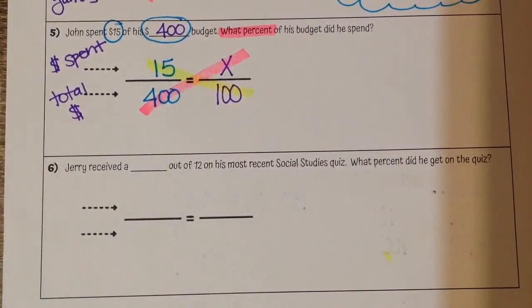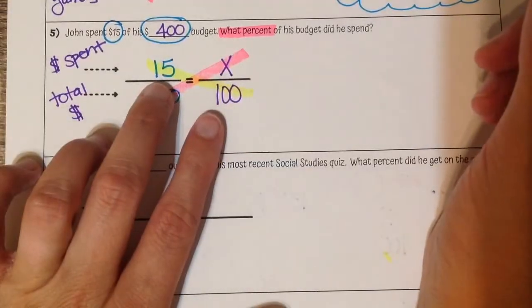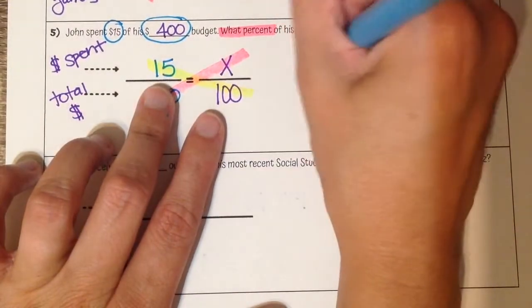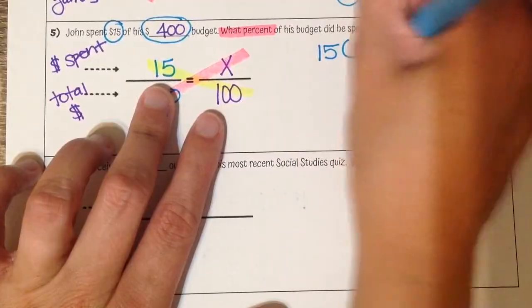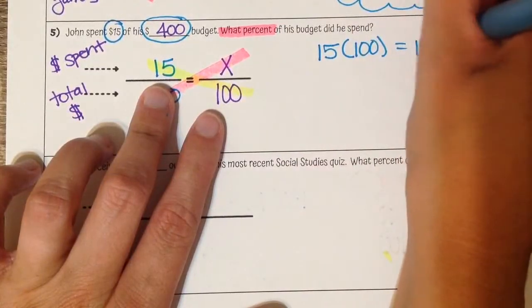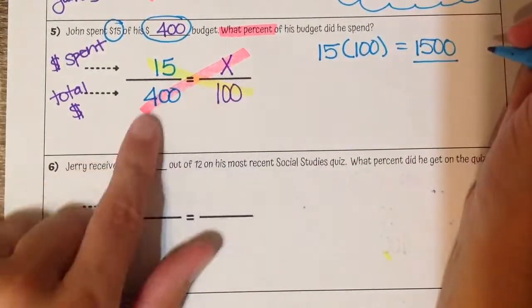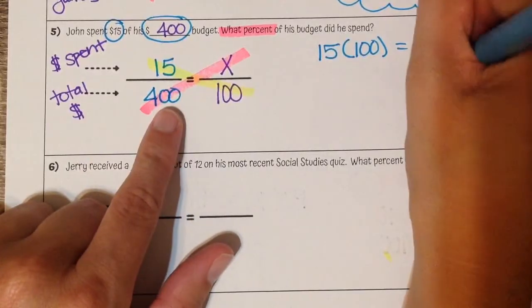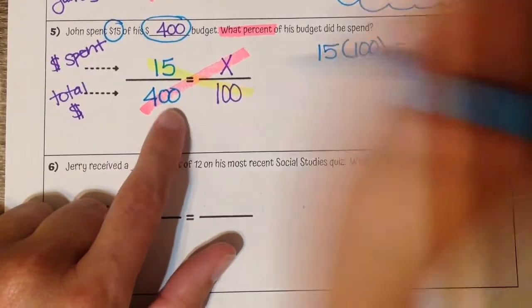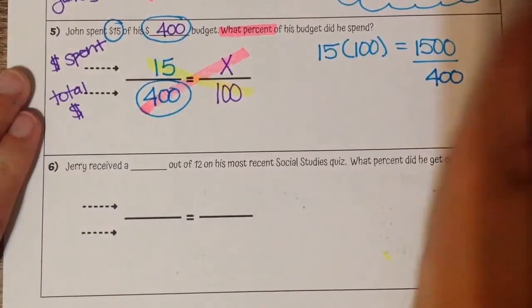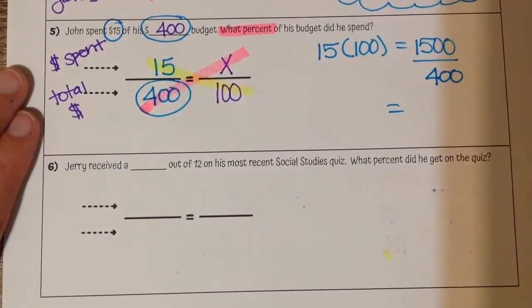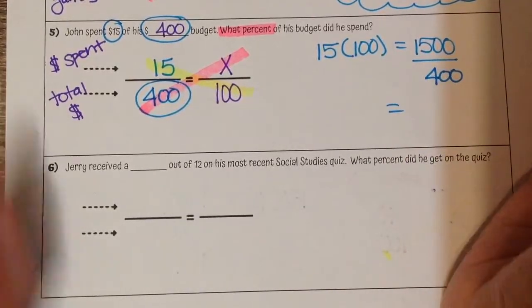Now we can solve. The diagonal that has two numbers in it is this yellow diagonal, so I'm going to multiply 15 times 100, which is 1,500, dividing by the number that's in the same diagonal as the variable. So dividing by 400, that gives me 3, whoopsies.